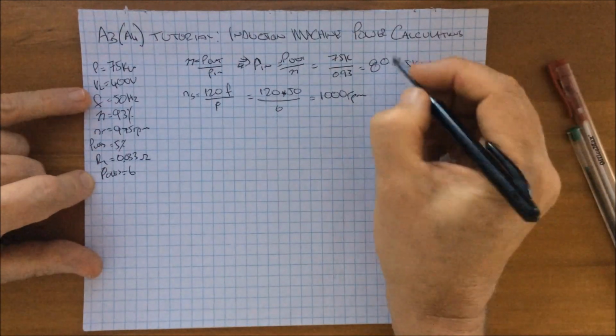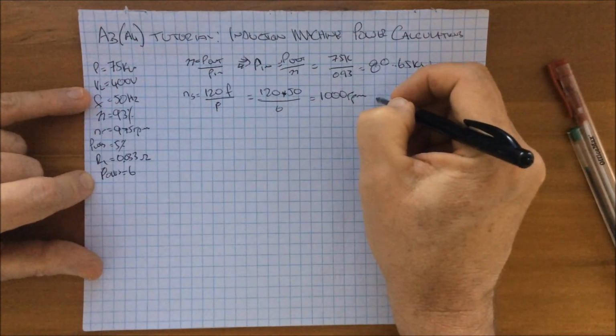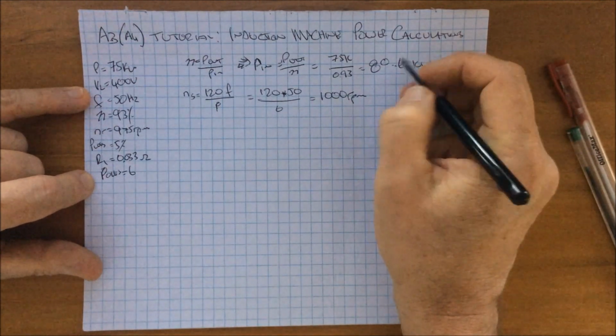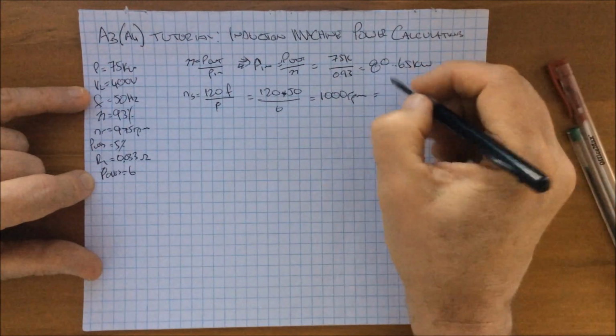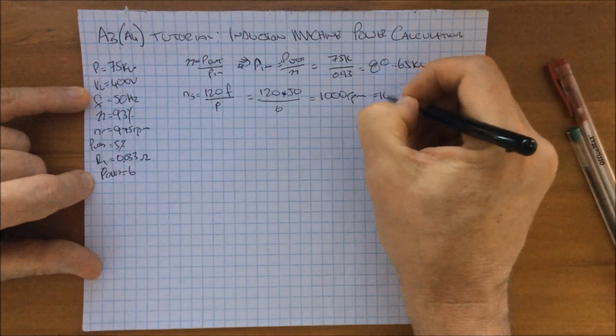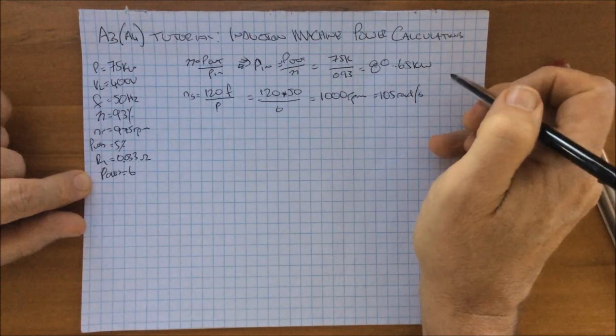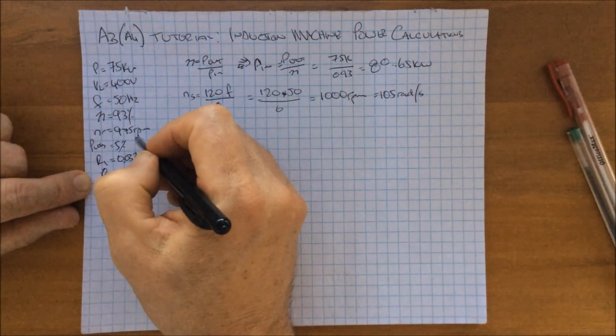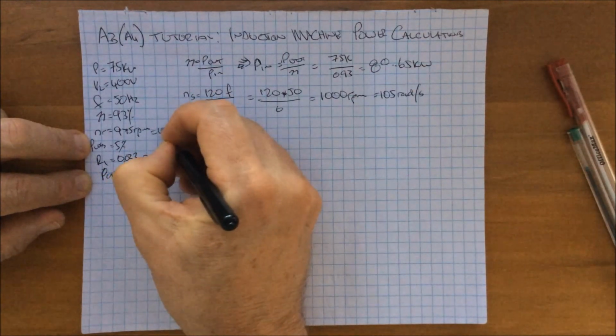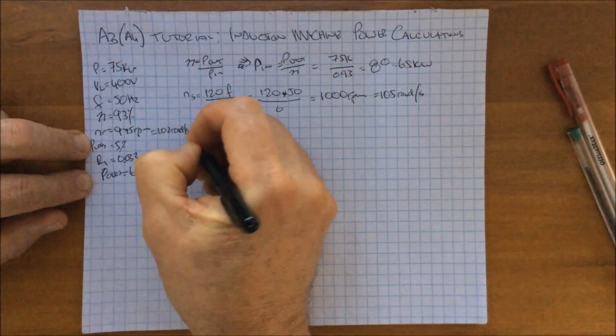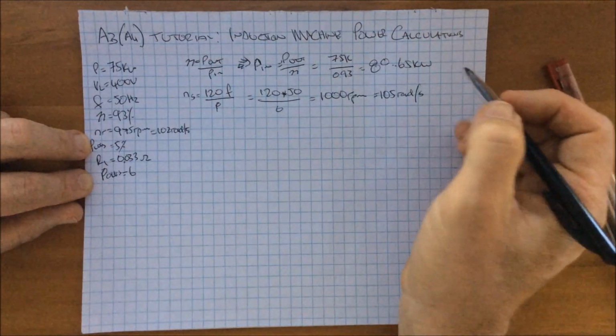Some people prefer to work in radians, so we can divide that by 9.54, I think it is. I use 9.6, which is close enough. That gives us 105 radians per second. Similarly, this value down here, the speed, is the same as 102 radians per second.